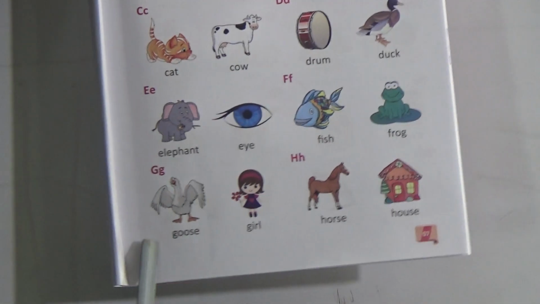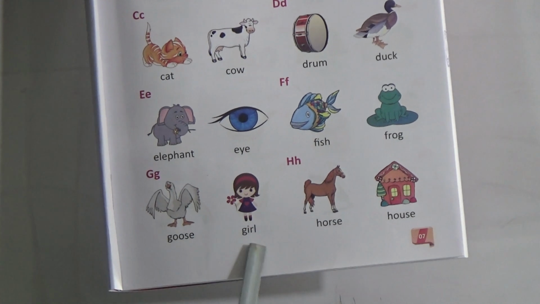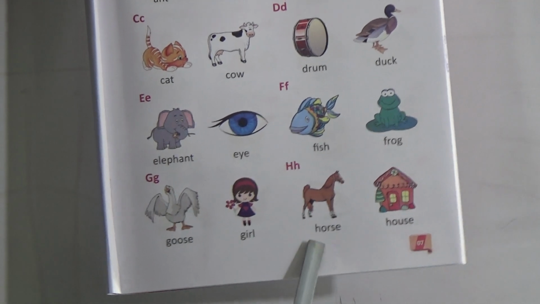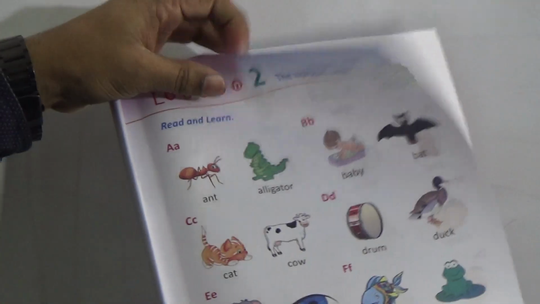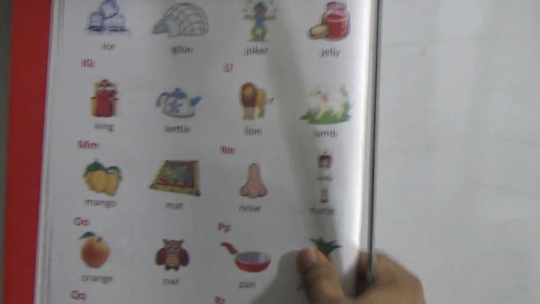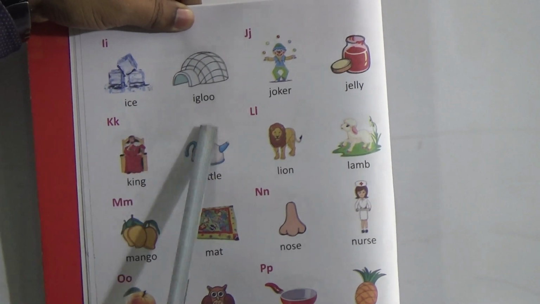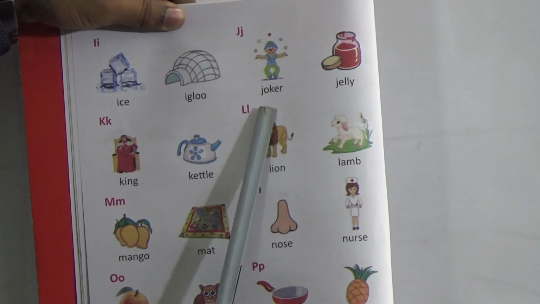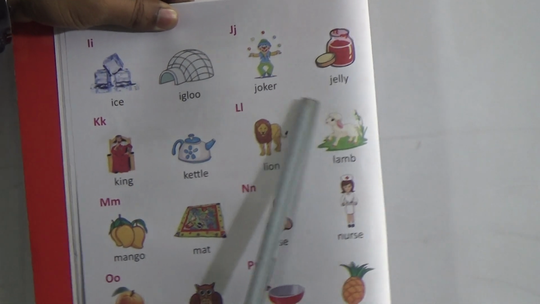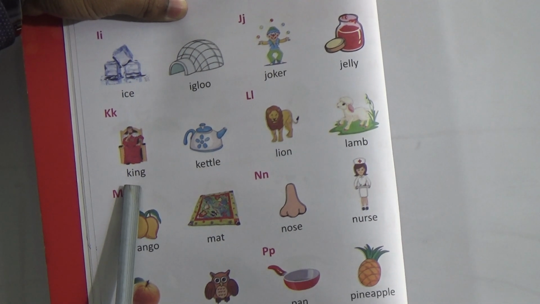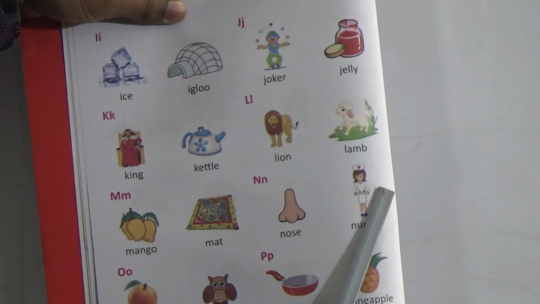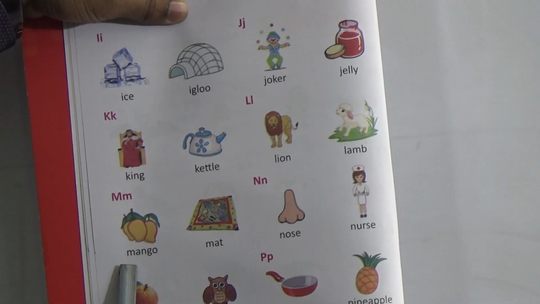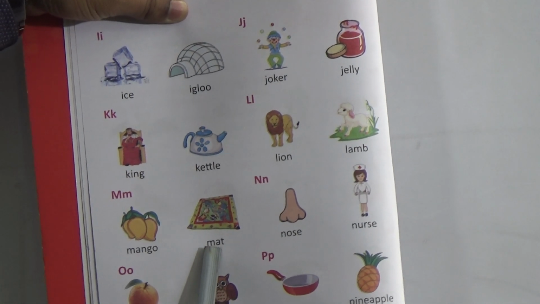We will learn today from G. G for goose, G for girl, H for horse, H for house. Let's go to next page. I for ice, I for igloo, J for joker, J for jelly, K for king, K for cattle, L for lion, L for lamb, M for mango, M for mat.